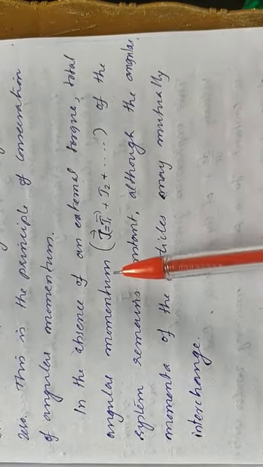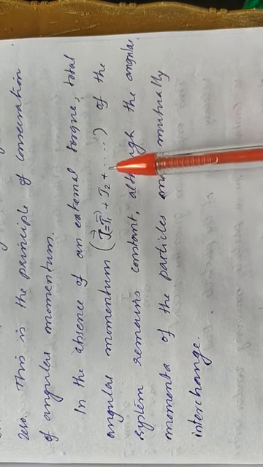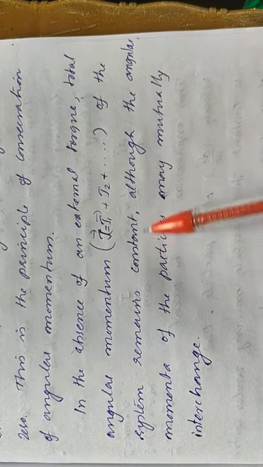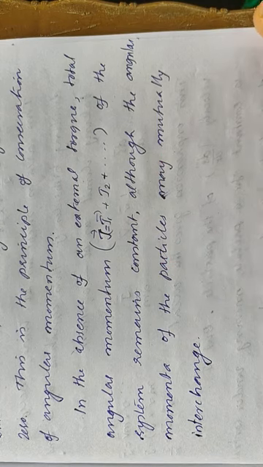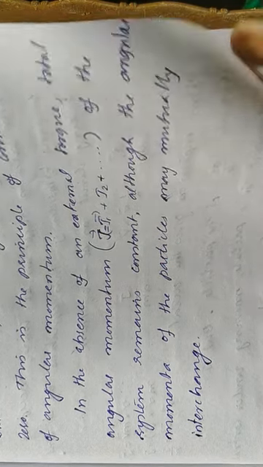In the absence of external torque, the total angular momentum J1 plus J2 plus etc. of the system remains constant, although the angular momenta of the particles may mutually interchange. Though the individual angular momenta may vary, the total angular momentum remains constant. This is about the conservation of angular momentum.